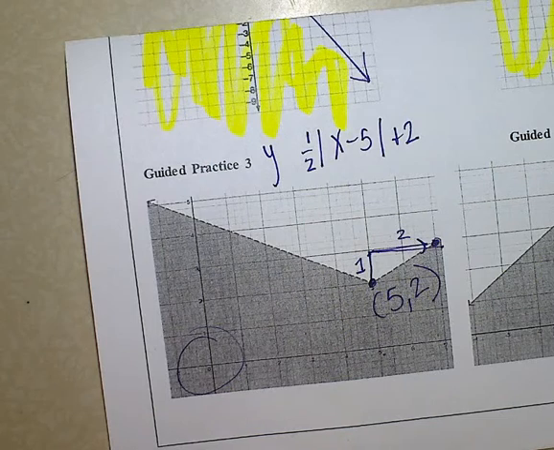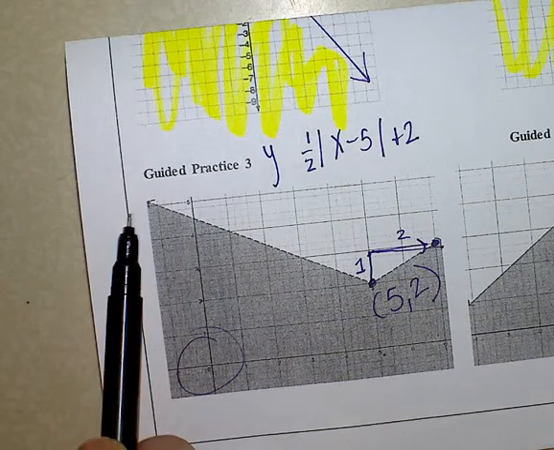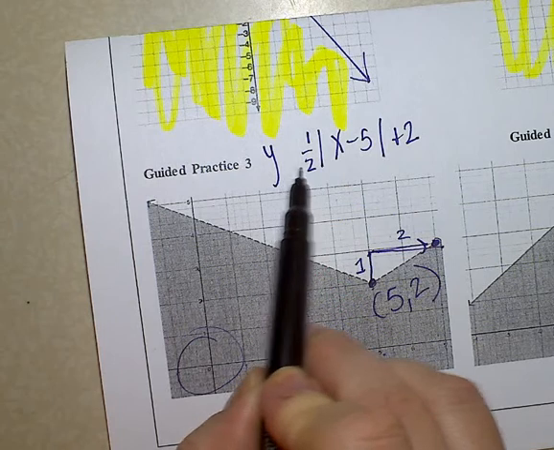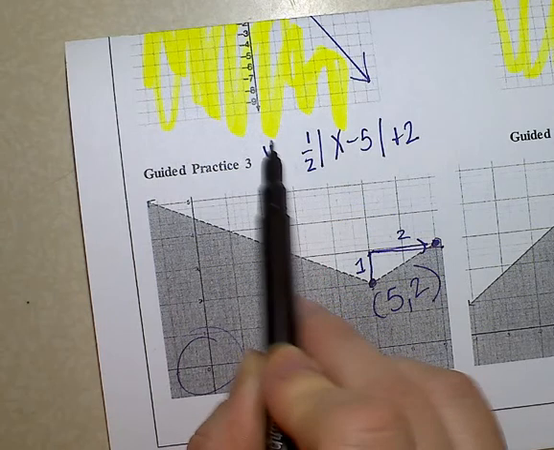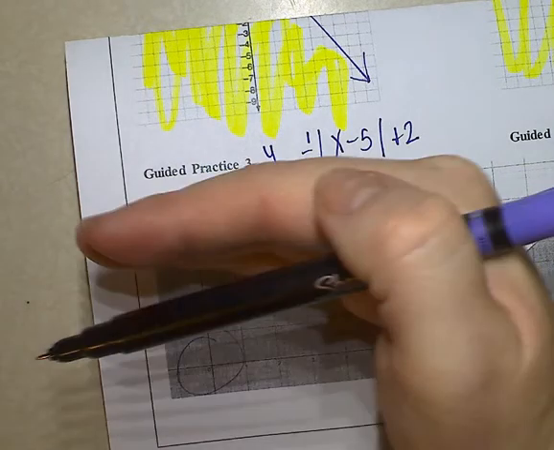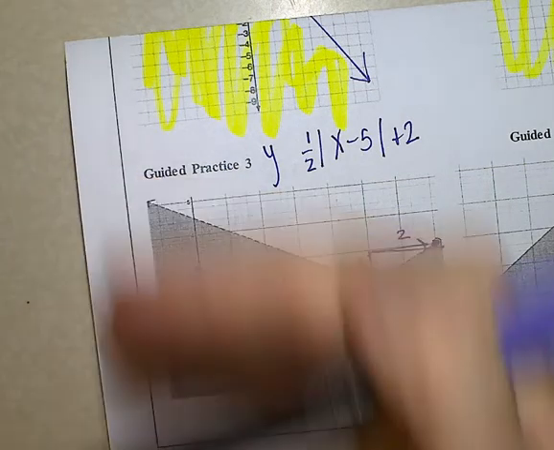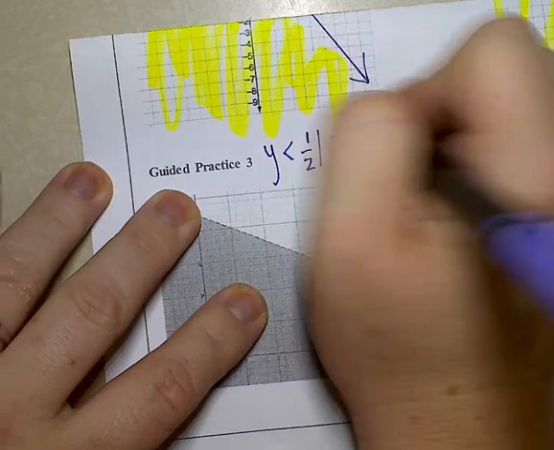The last part is, what do I put? Well, I can see that for an inequality symbol, it's dotted, which tells me I will not put a little line underneath. So it's either going to be less than or greater than. And I can also see that the shading occurs below the absolute value. Below it. So below means less than.